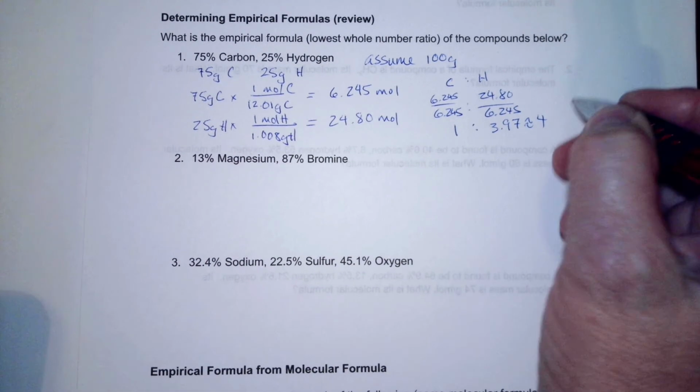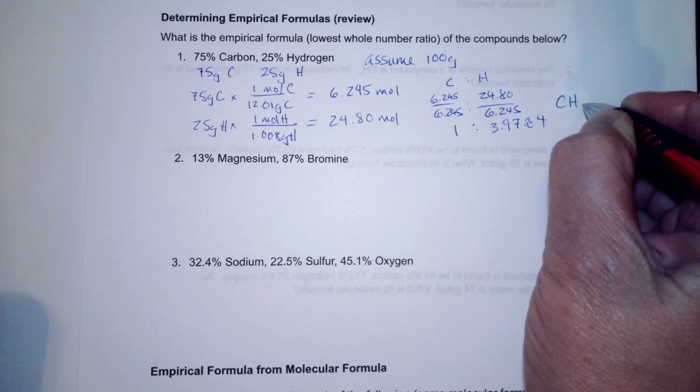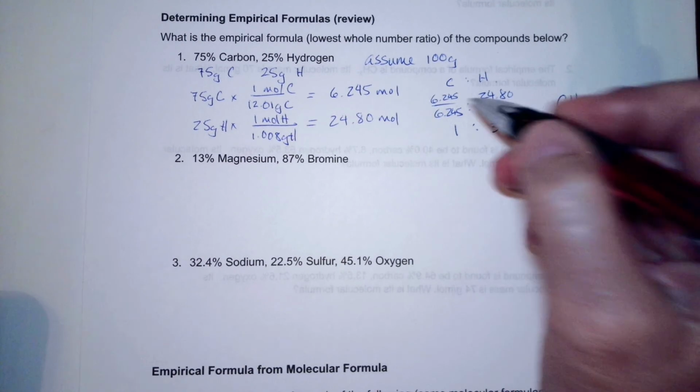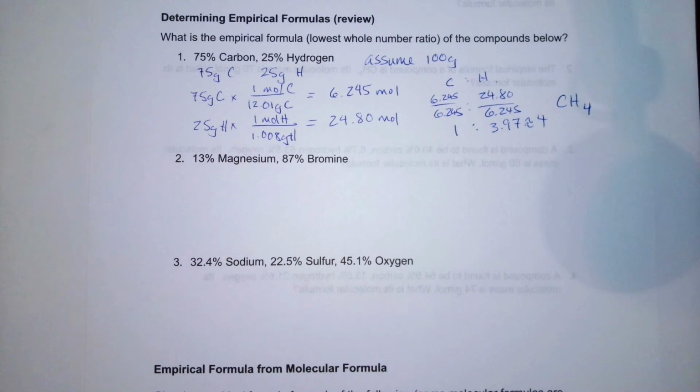So this formula is CH4, 4 hydrogens for every 1 carbon. That's the empirical formula. The molecule might have more carbons and hydrogens than that. You don't know.